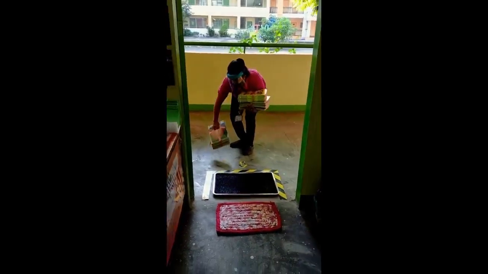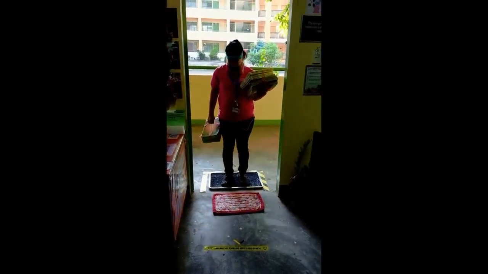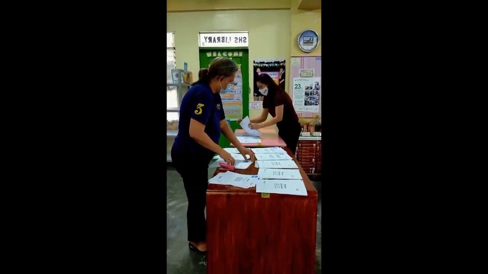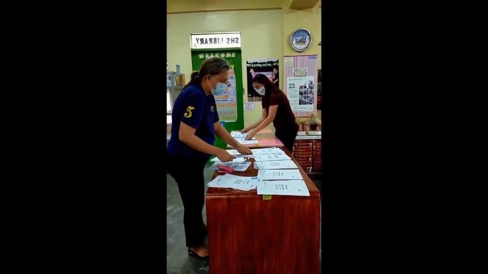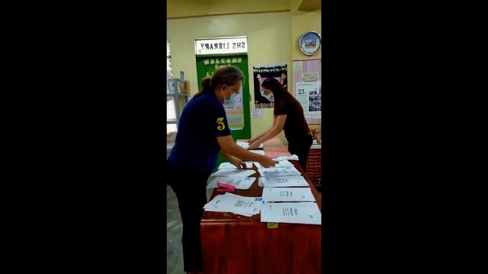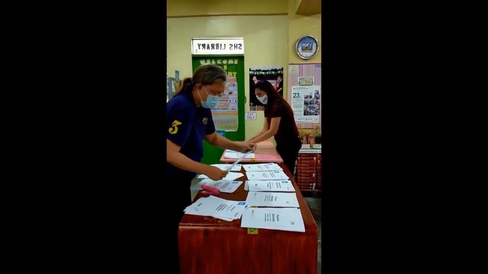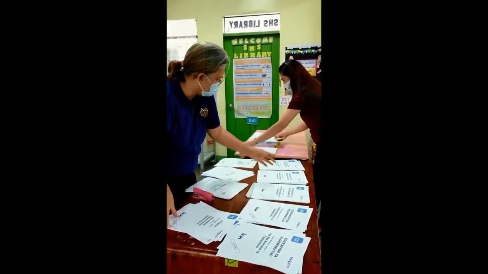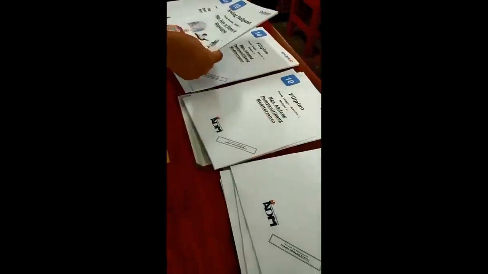The school will assign a place, most probably a classroom, for the storage of these materials. Proper disinfection procedures will be observed. The assigned personnel will sort these materials into specific grade level and subject matter, and place them accordingly in the learner's kit.